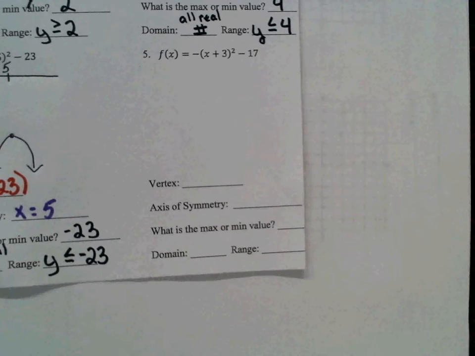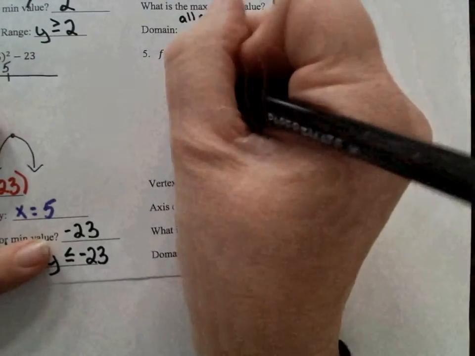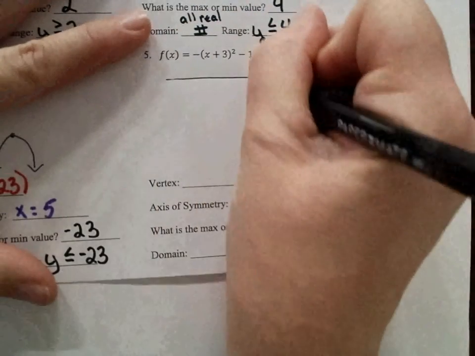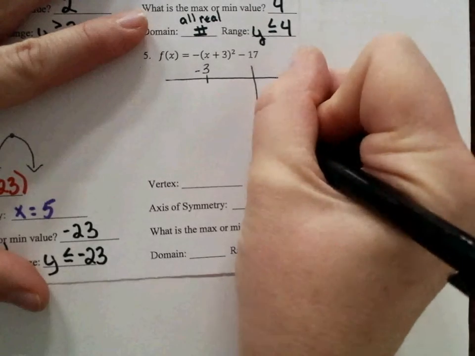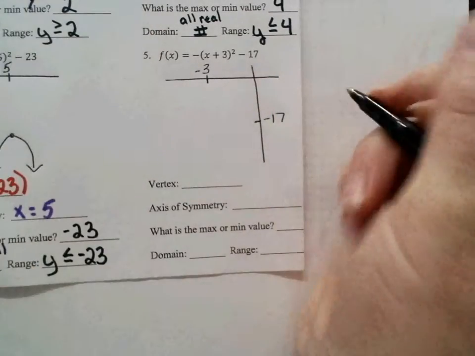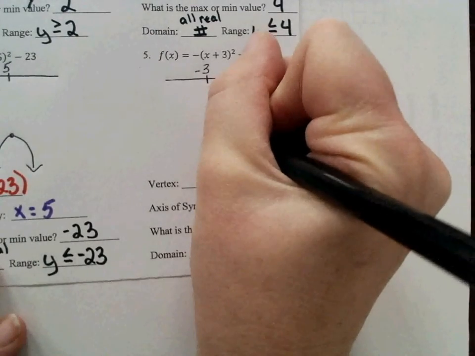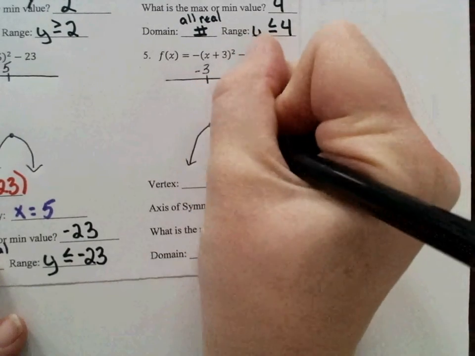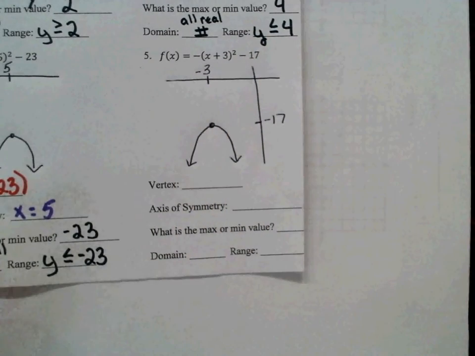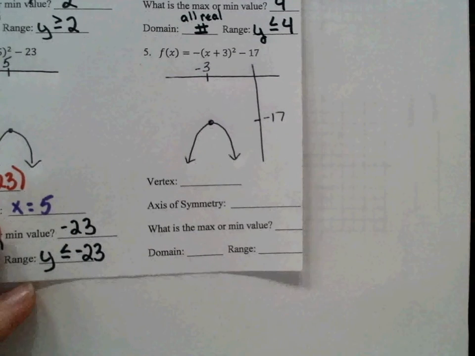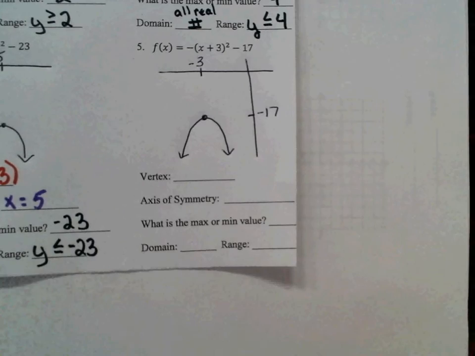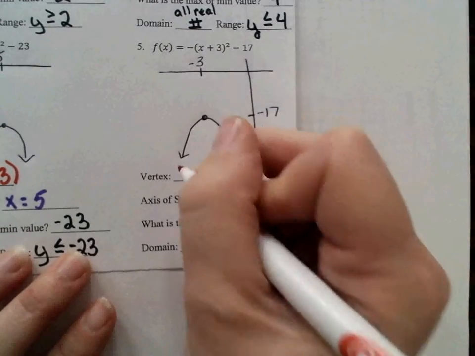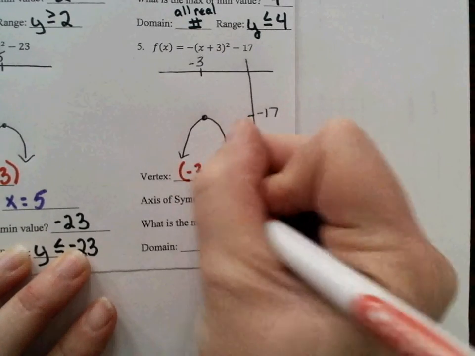Okay, number 5. Which way is this going to open? Down. Which way is it going to shift? Left 3 and down 17. So I'm going to go left, put a -3, and go down 17. Put a vertex, and then show that my parabola opens down. Vertex.